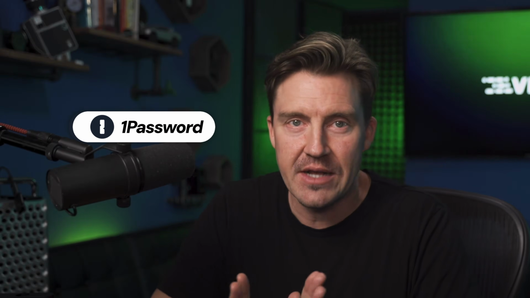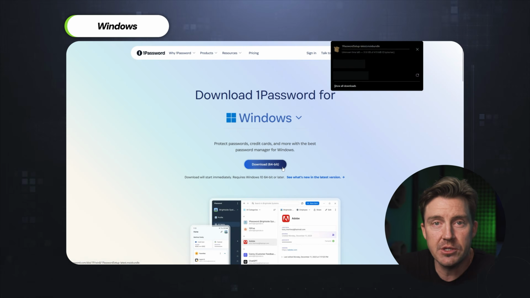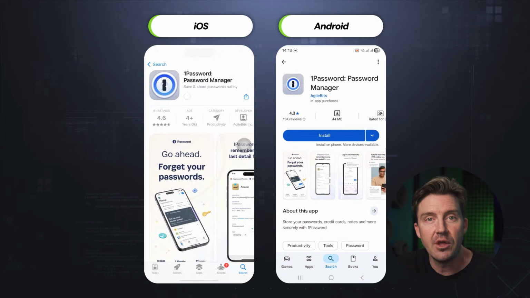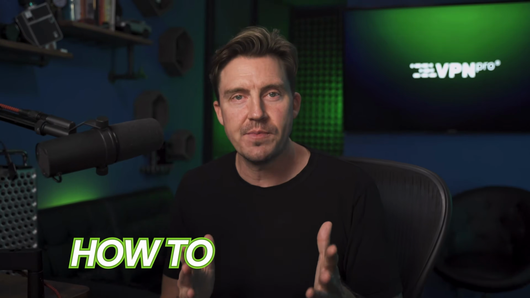So installing a password manager like 1Password on your device is a very simple process. For Windows, the steps are pretty much the usual, and for macOS, iOS, and Android, using the App Store is the way. And this applies not just to 1Password, by the way. If you want to use a different password manager, the steps to using passkeys are not going to change. Still, I like 1Password, so I'm going to use it as an example when showing how to use passkeys.